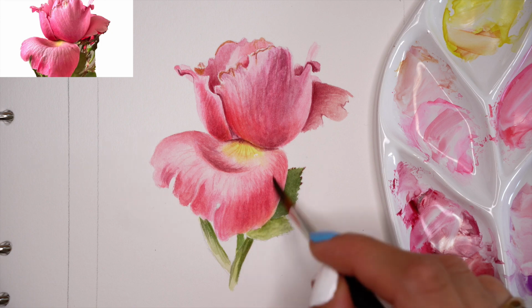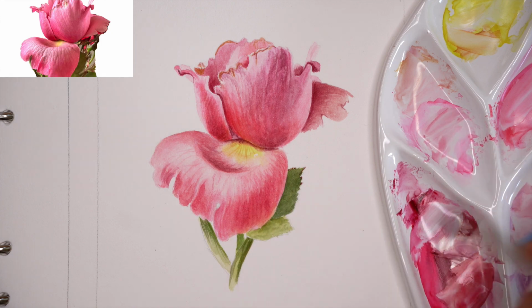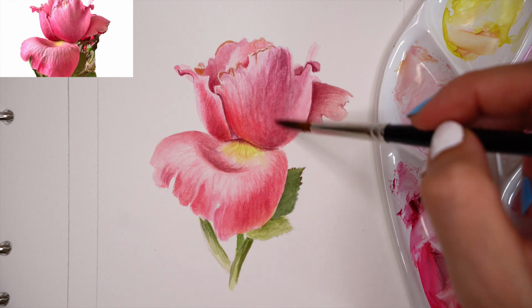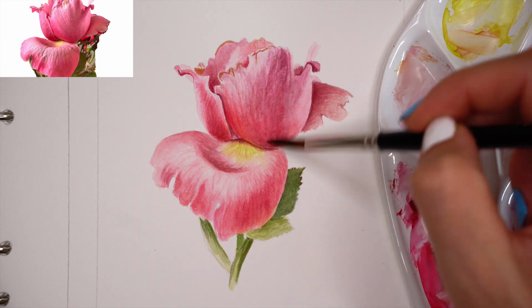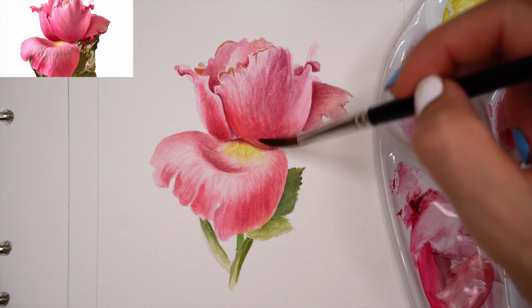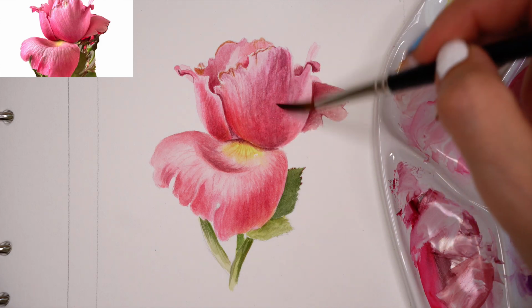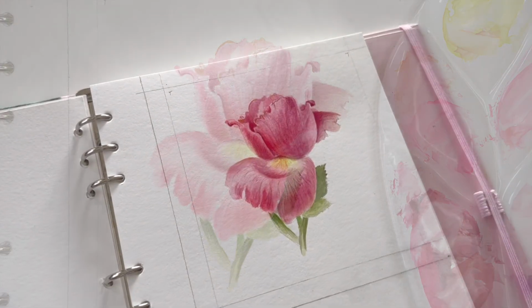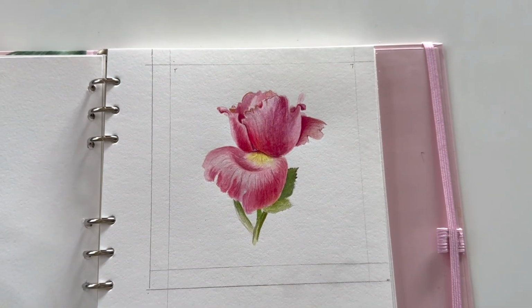This is the stage where you can push yourself a little bit further, for some extra time, even after this tutorial is finished. Be sure that you're painting transparently and don't rush things. The rose is finished. I'm happy with the result.